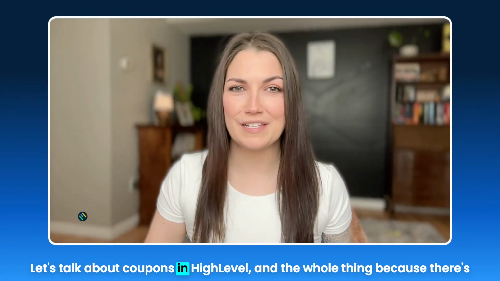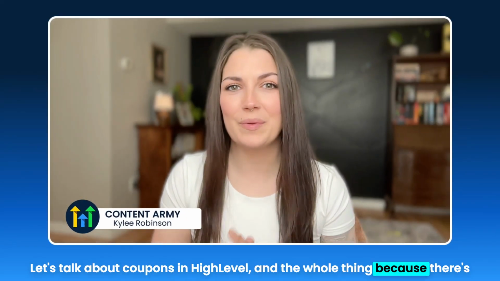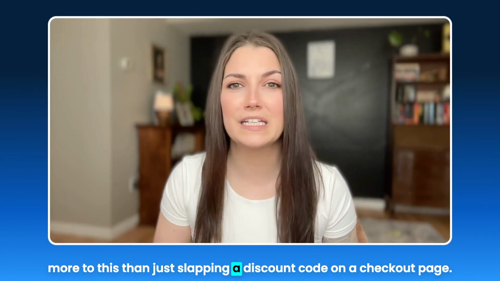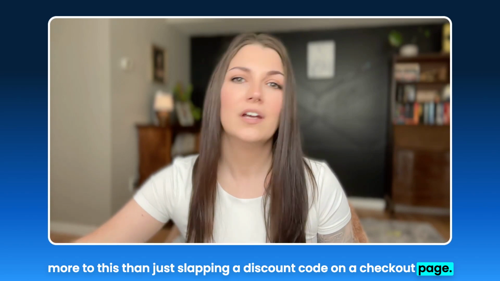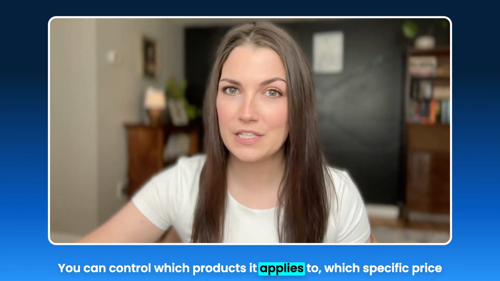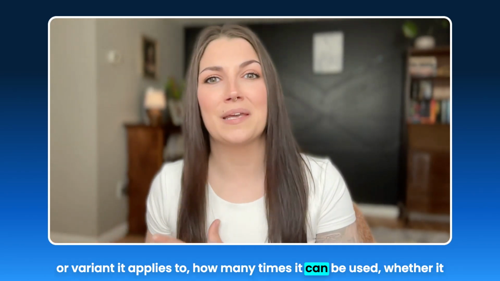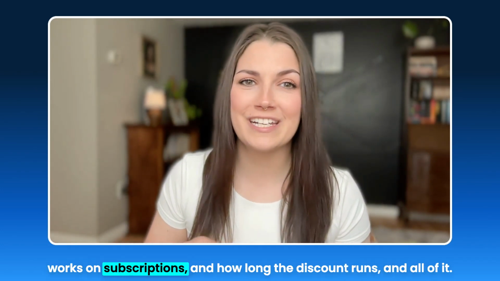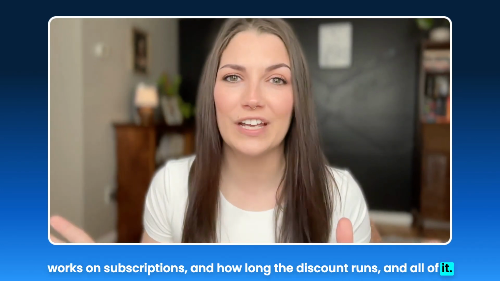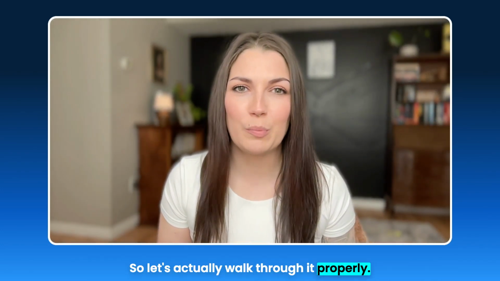Let's talk about coupons and HighLevel. And I mean the whole thing, because there's more to this than just slapping a discount code on a checkout page. You can control which products it applies to, which specific price or variant it applies to, how many times it can be used, whether it works on subscriptions, how long the discount runs, all of it. So let's actually walk through it properly.